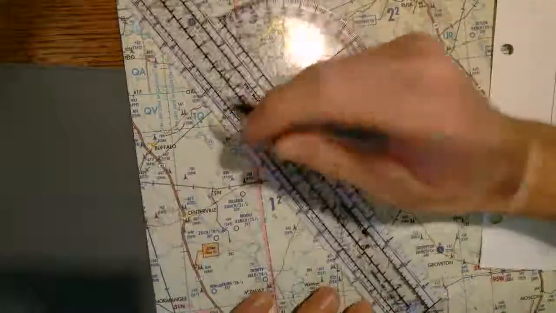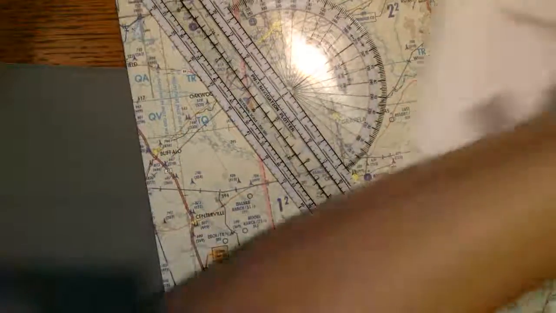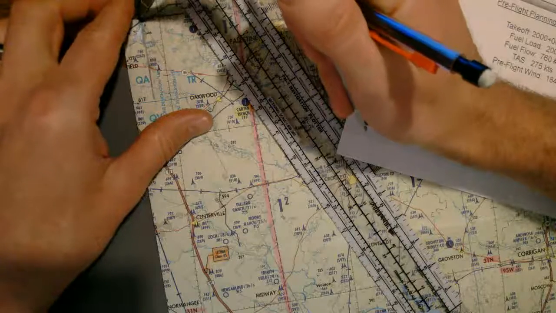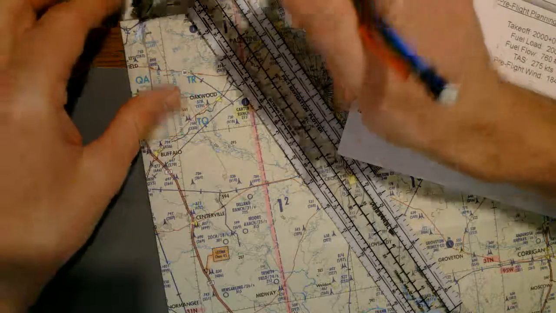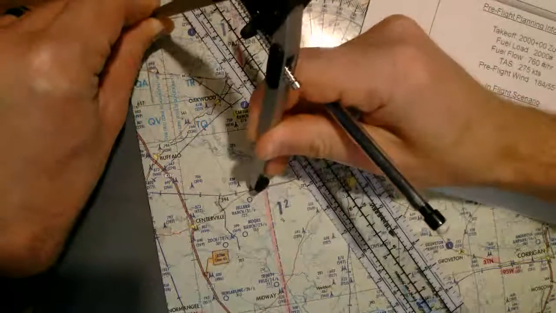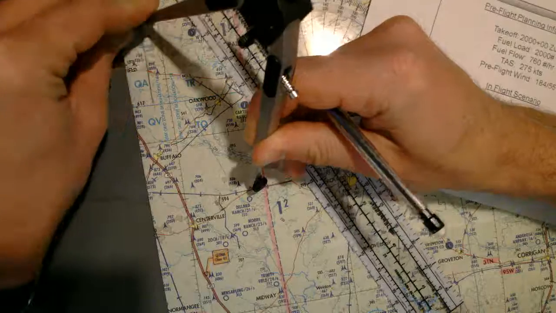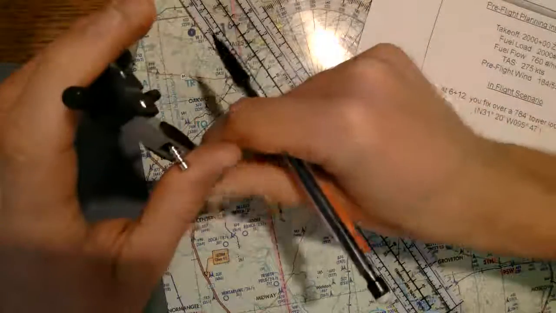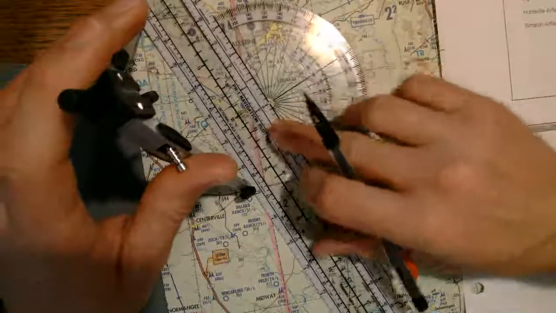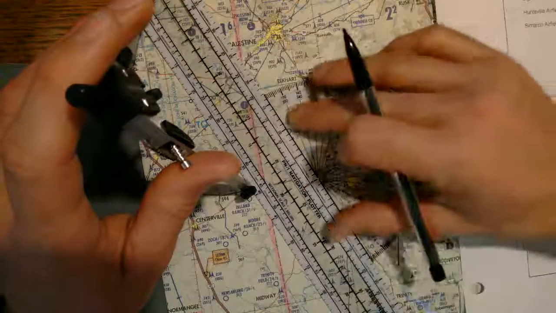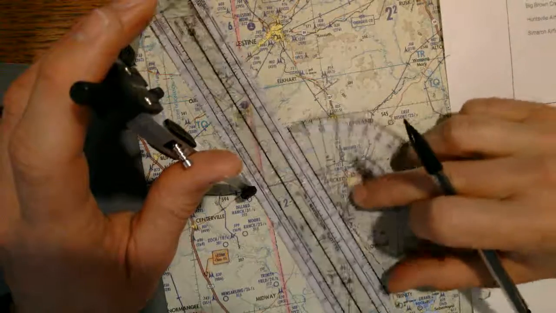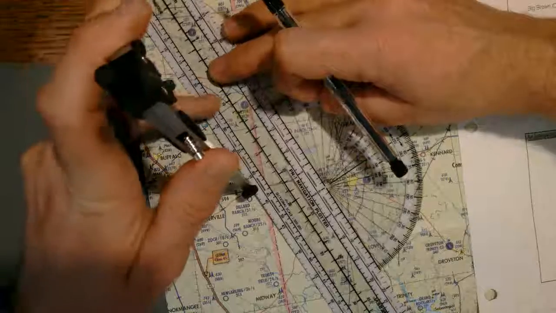Now that we've found the point, what we can do is take our divider, put it on where we started from, and then drop it down on that location. So we're right here, all right, and now that we have that, we can get a direction. Don't use the isogonic line, use the longitude line. Okay, there we go. And estimated direction, southeast.